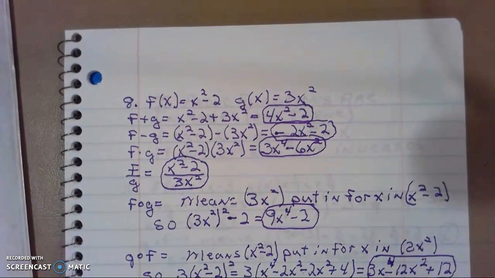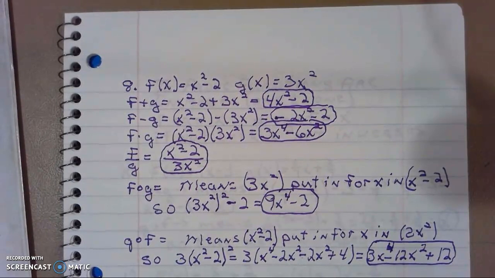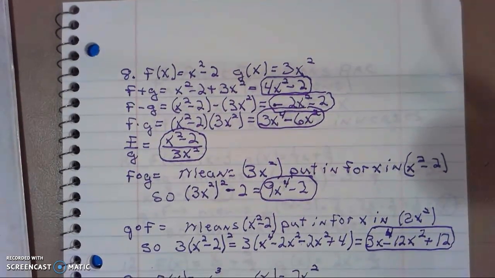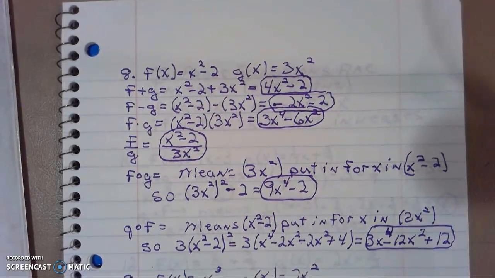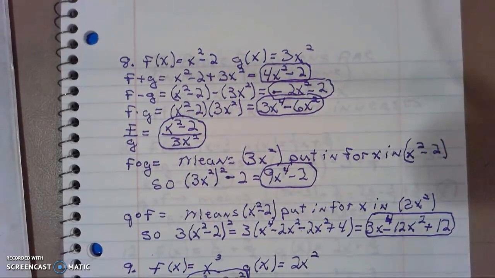Number 8, we have f of x is x squared minus 2, and g of x is 3x squared. We add them, we subtract them, we multiply them with the distributive property, we divide them, nothing cancels out. Then we do the first composite function.